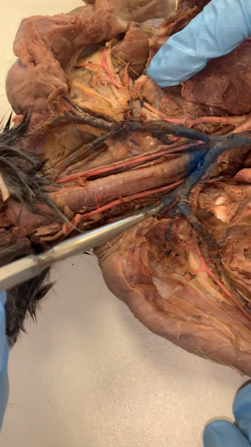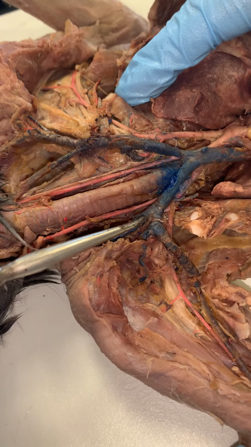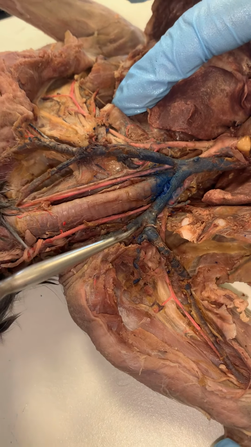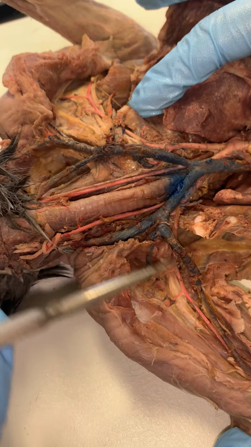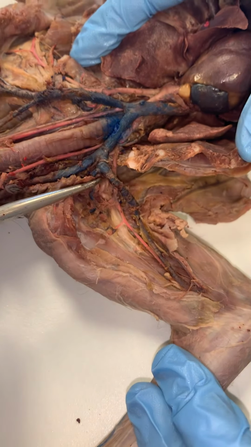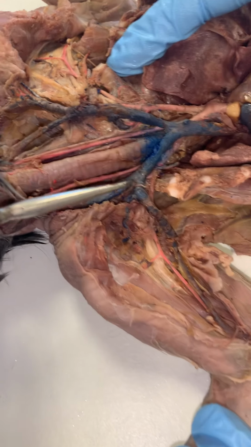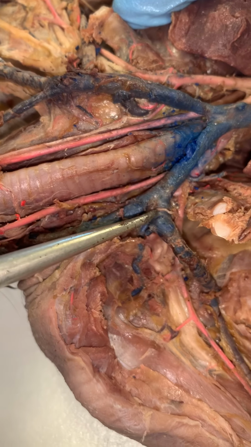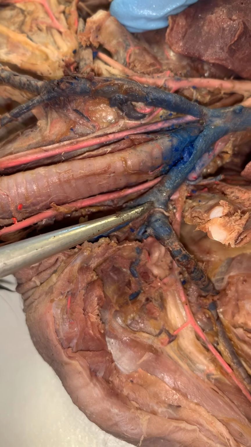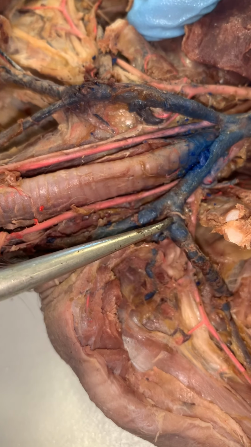You'll notice at this point that we have another bifurcation, another split. One is going up towards the head, draining the head and the neck area, and this one heading out this way, receiving blood from the extremity. This small little section, right in through here, is the subclavian vein, from about here to here. Again, it's not very big.